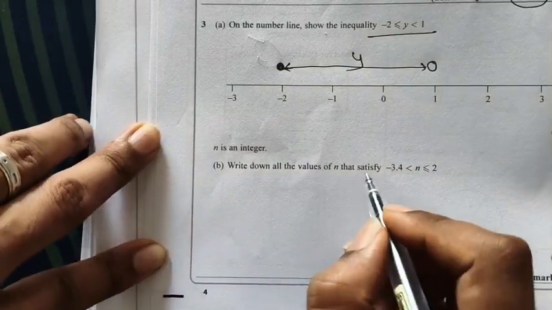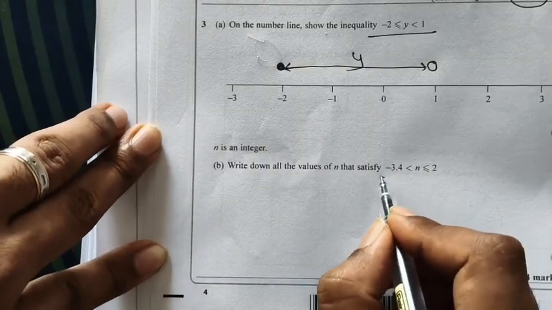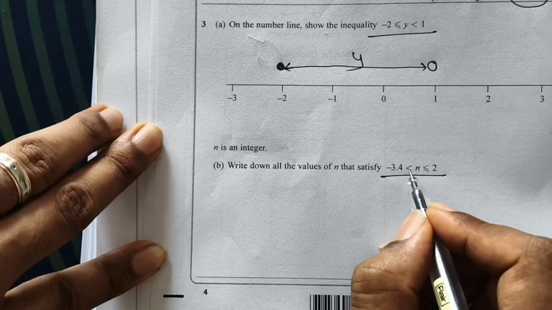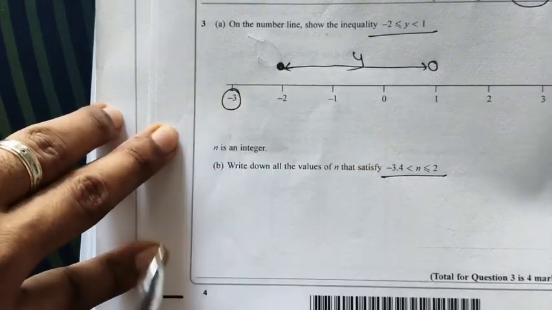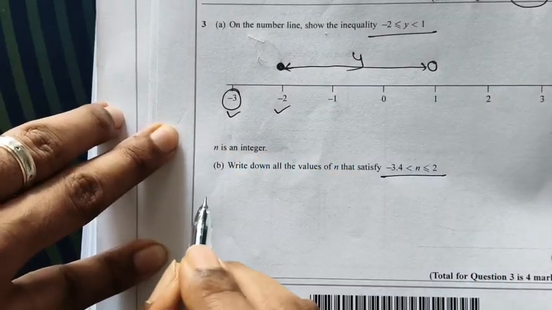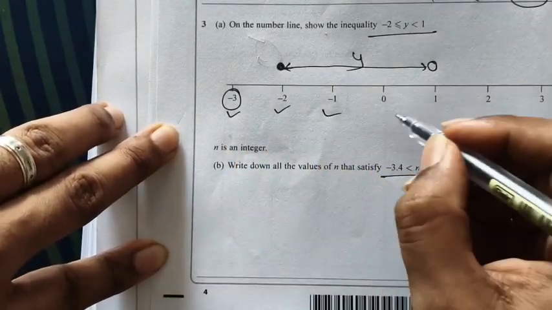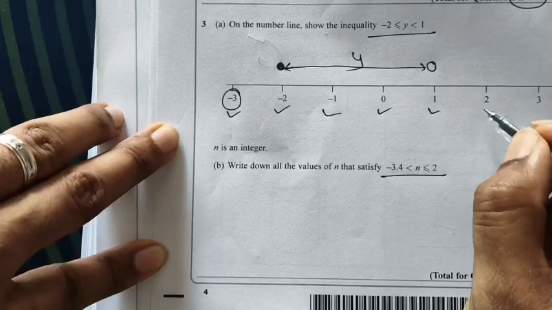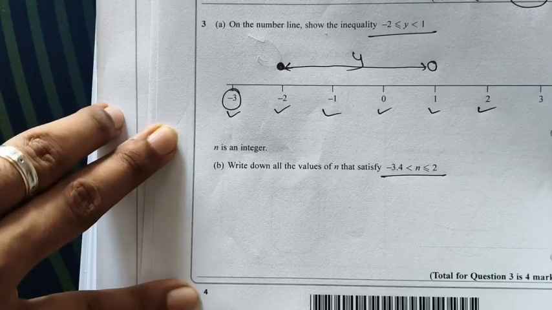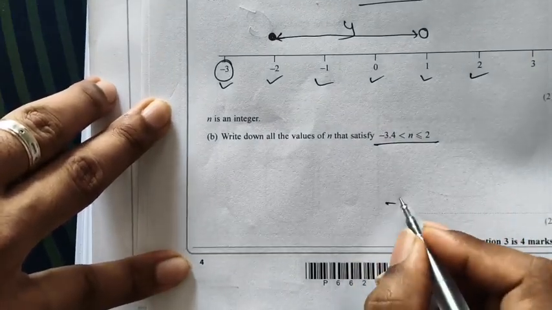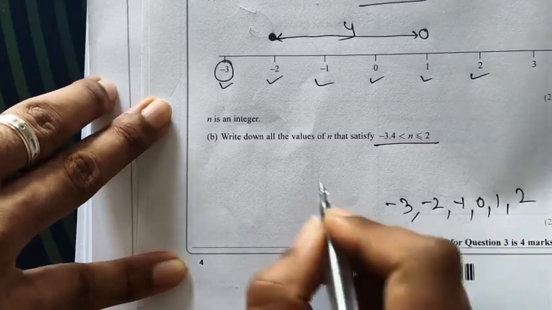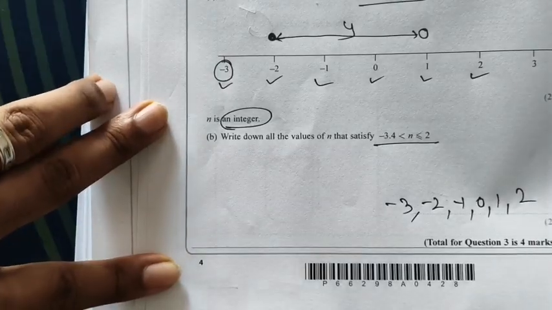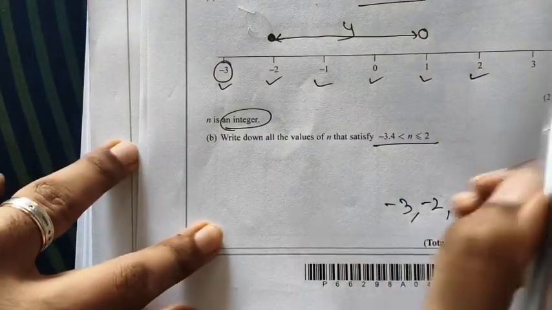n is an integer. Write down all the values of n that satisfy this range. Means it is greater than minus 3.4, so obviously minus 3.4 you won't consider, right? So minus 3 is greater than that. So minus 3, minus 2, minus 1, 0, 1, and less than or equal to means cover 2 also, correct? So our values are minus 3, minus 2, minus 1, 0, 1, and 2. So these are all integers, means whole numbers, right? So it was for 2 marks and 2 marks, so we have actually got all of them.